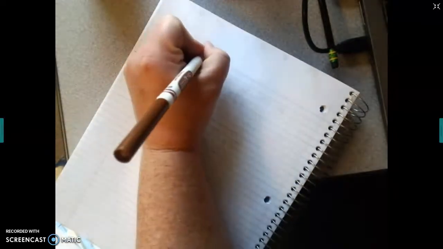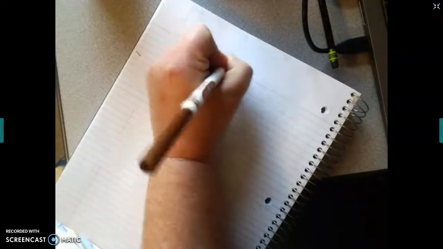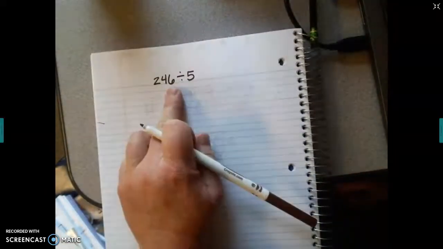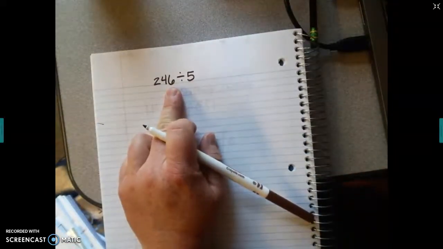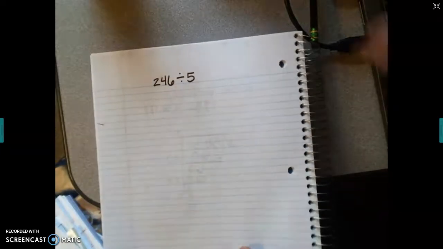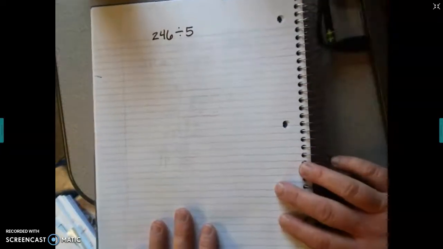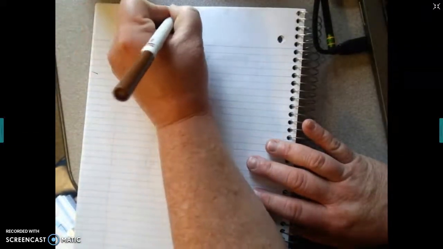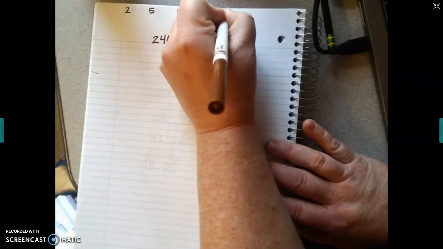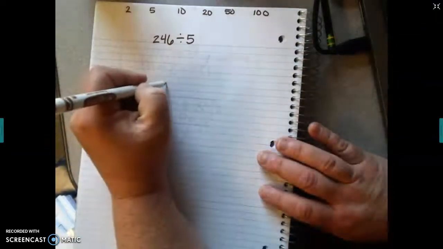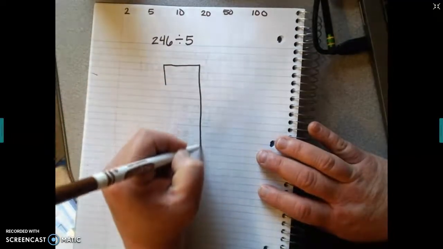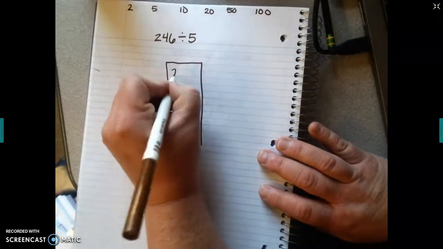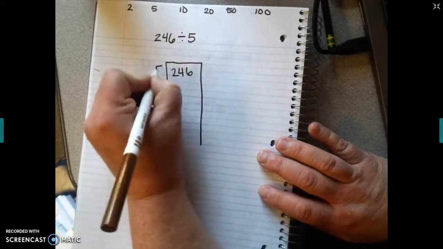Let's try 246 divided by 5. Now I know, because this is not a multiple of 5, it doesn't have a 5 or 0, I know it's not going to work out perfectly, but I want to show you an example that has a remainder. So we can put our cheater numbers back up here. Okay, so if you remember, we do our big, huge 7. Our 246 goes here. Our 5 goes here.